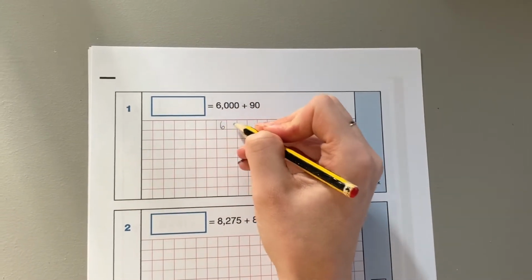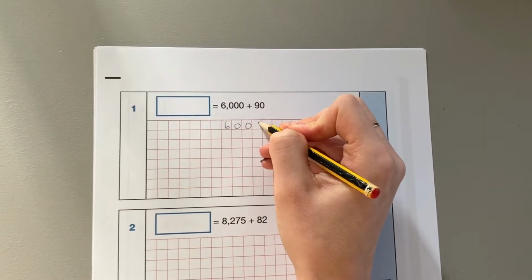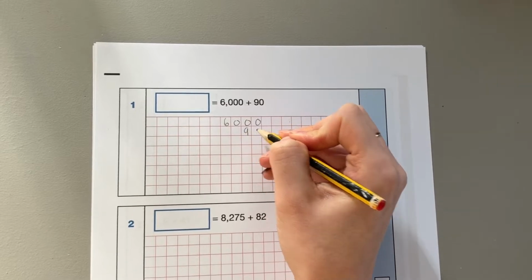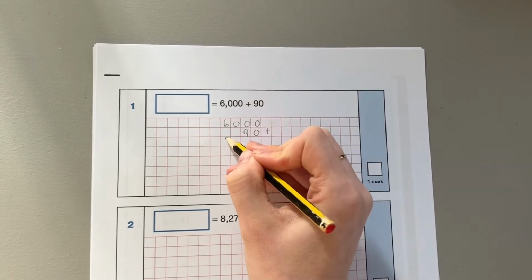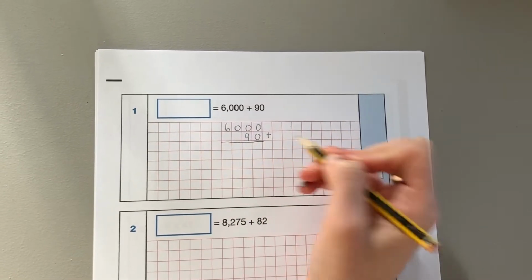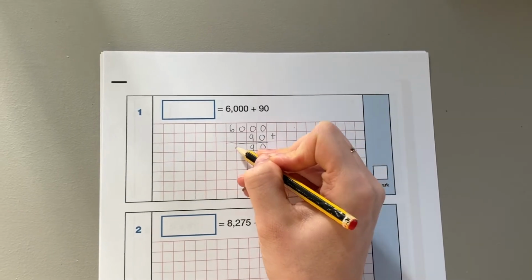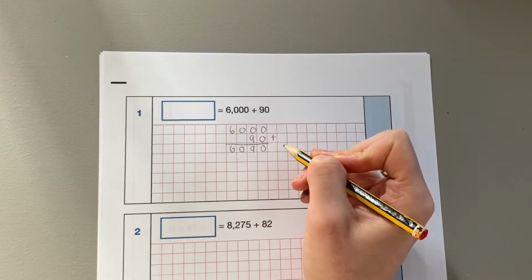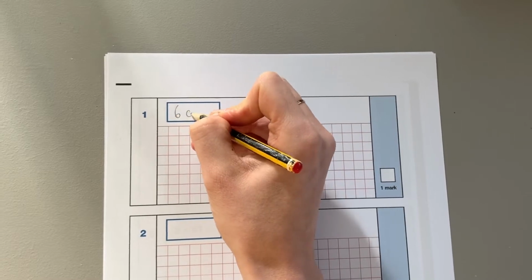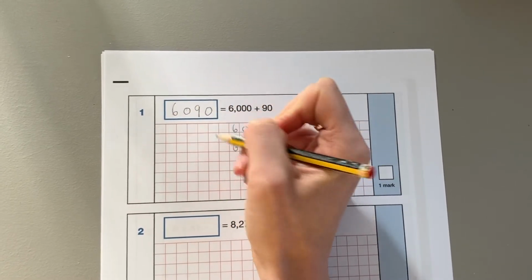Question 1, so we're going to do 6,000 add 90. You're going to use column addition, make sure your digits are lined up, and then we can just do 0 add 0 is 0, 0 add 9 is 9, 0 add 0 is 0, and 6 add nothing is 6. So your answer should be 6,090.